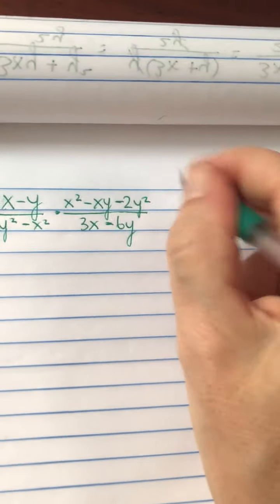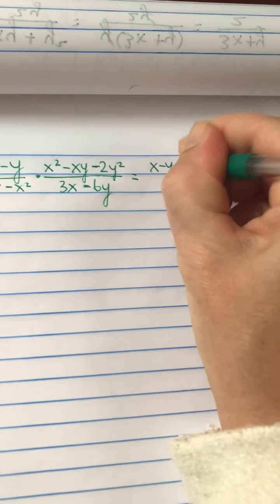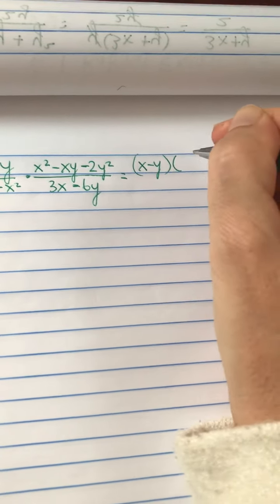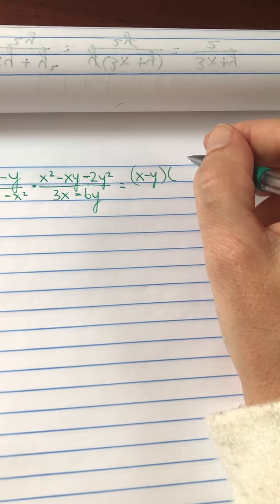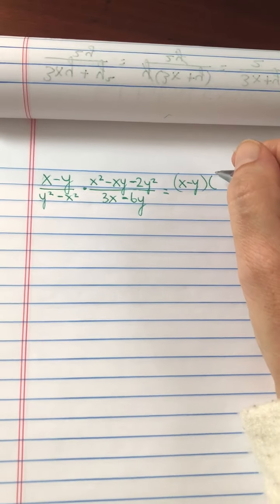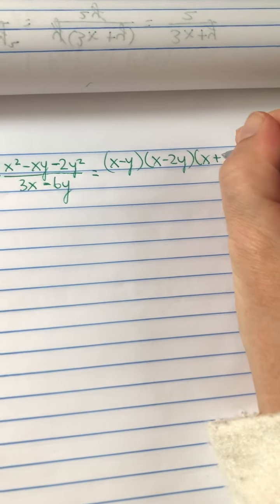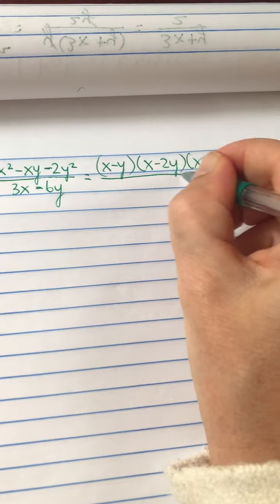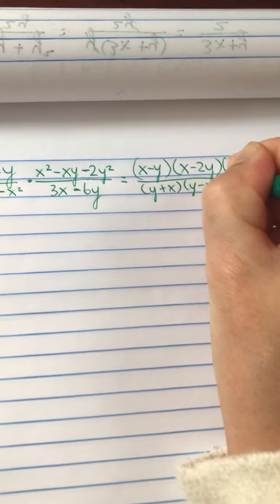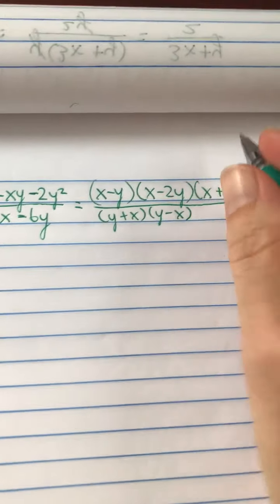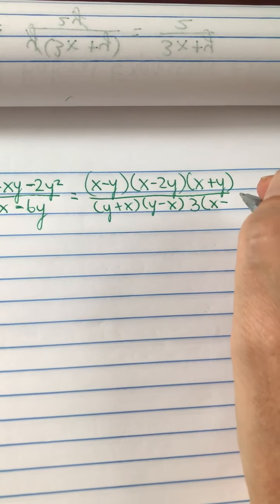Okay, so let's go ahead and factor that one. And we'll get x minus y times x minus 2y and x plus y, right? Yeah. And that would be over difference of two squares, so y plus x, y minus x. We can factor out a 3. And we'll get x minus 2y.